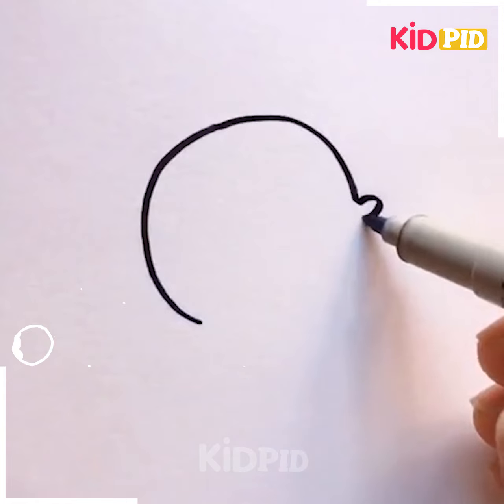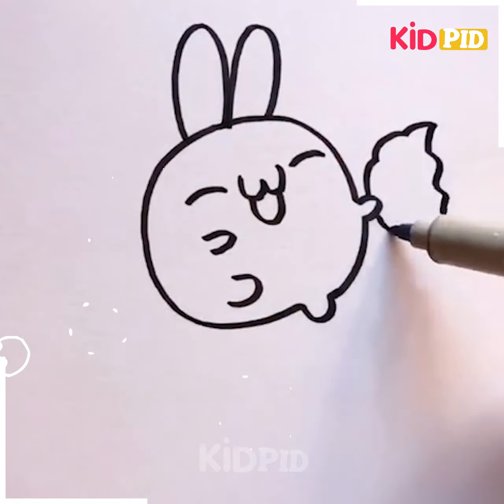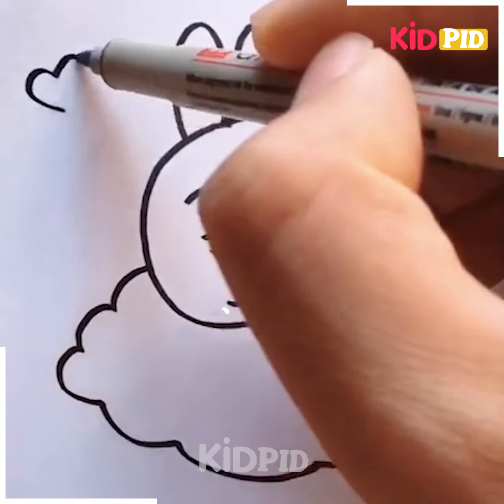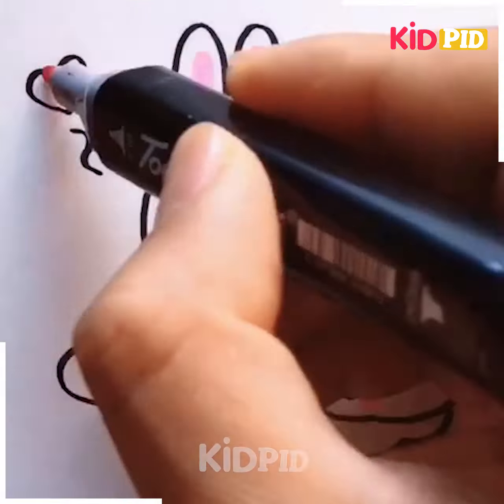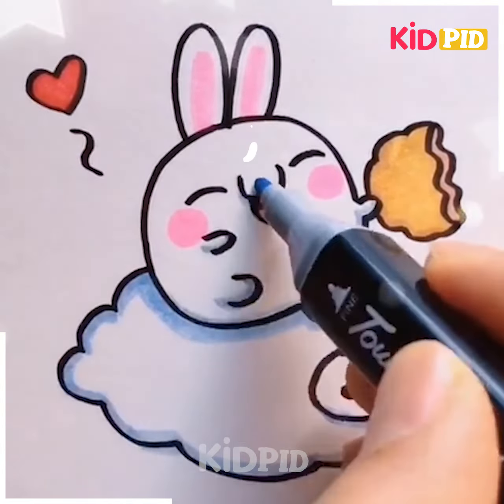Here in this video, we will learn how to draw two bunnies. One big bunny which is holding a taco and another small bunny. Then the land part, and now we will color it. You can also color with your favorite colors or you can follow these steps.